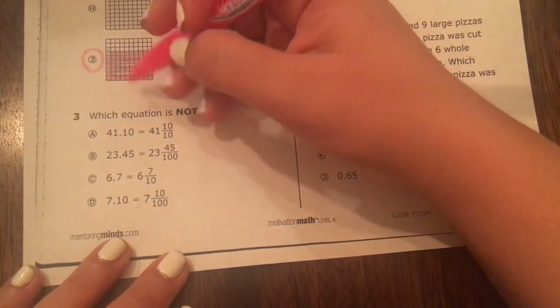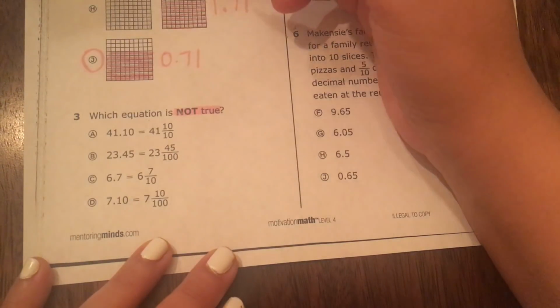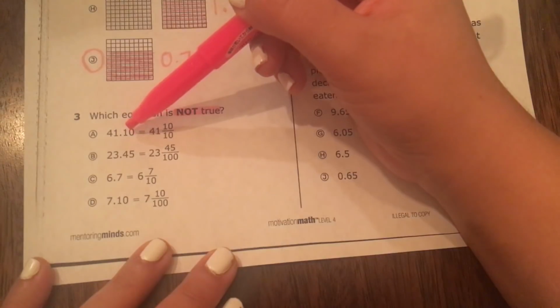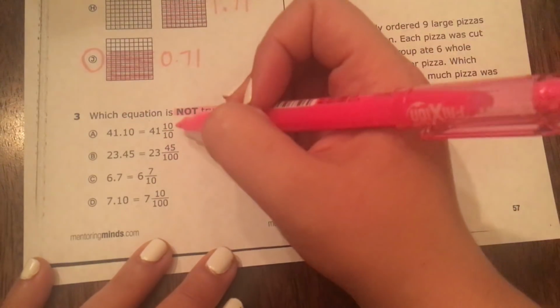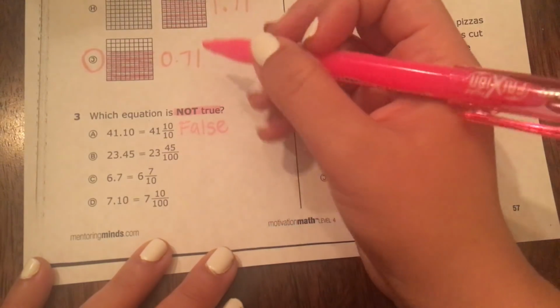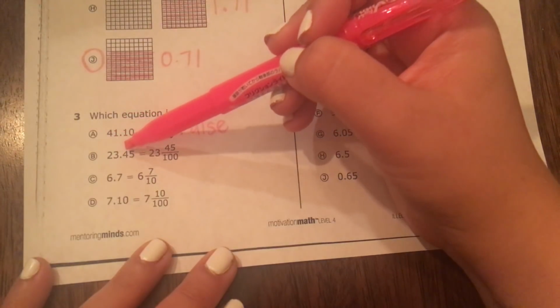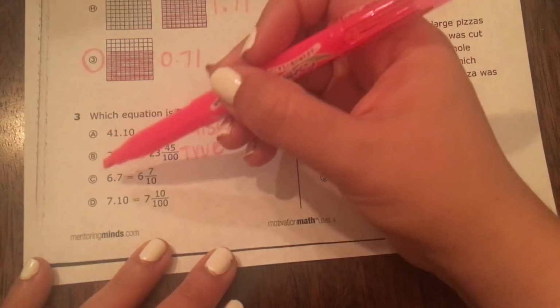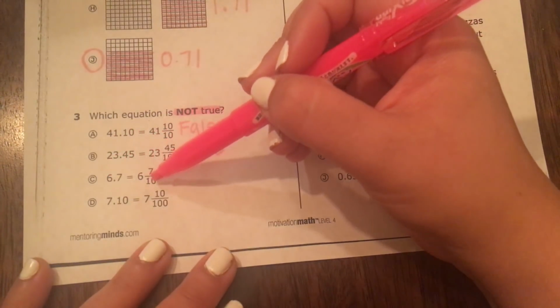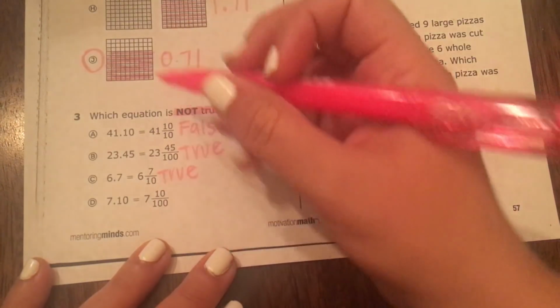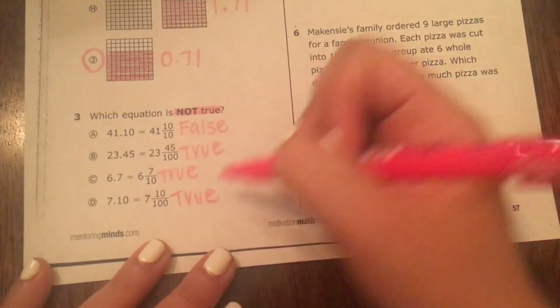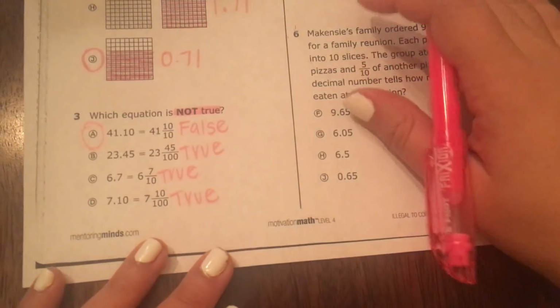Number 3, which equation is not true? Okay. All right, so we have 41 and 10 hundredths, okay? So this is in the hundredths place, this is in the tenths place, so this has to be false. Then we have 23 and 45 hundredths. 23 and 45 hundredths, so this is true. 6 and 7 tenths. So this is true. 7 and 10 hundredths. So this is true. So the only one that is false is letter A.